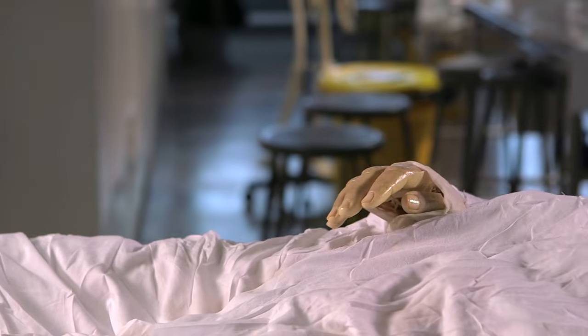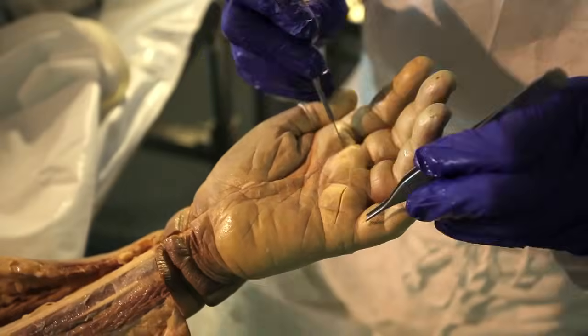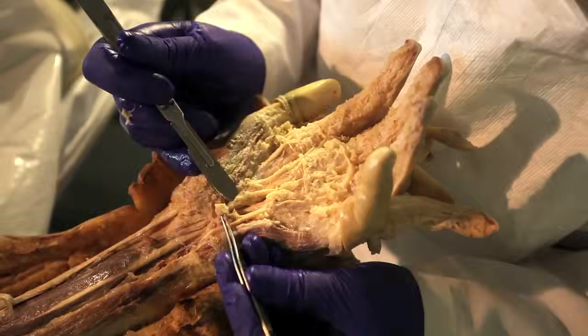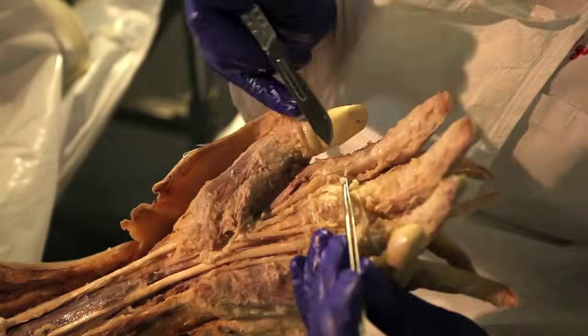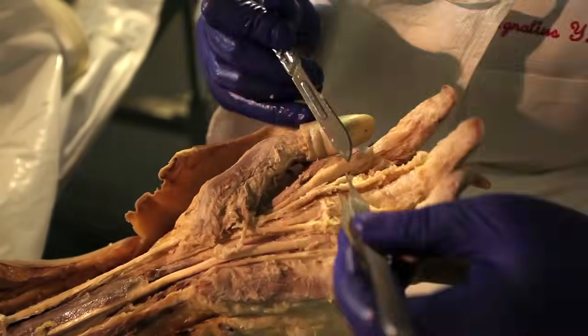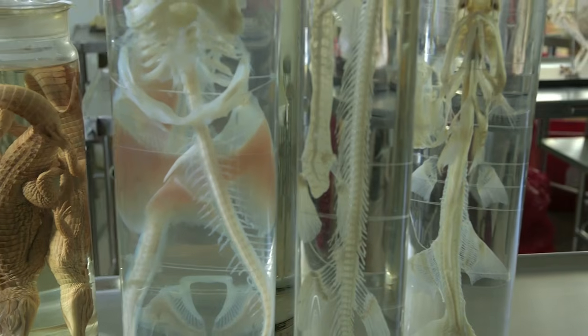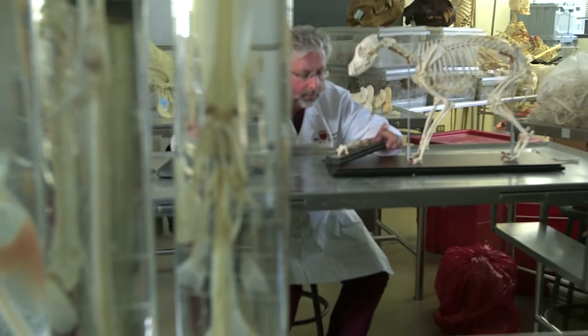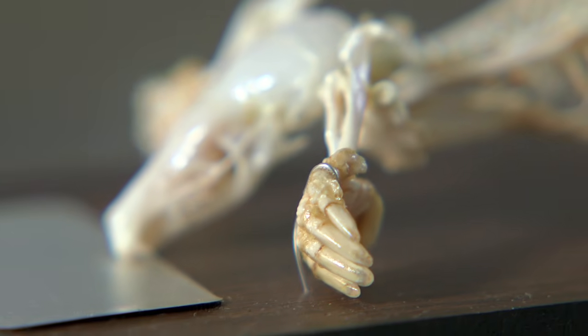The structure of the hand is remarkable and complex. Its muscles, tendons, and bones allow us to shape the world around us. But it turns out this basic structure is not unique to humans. In fact, it points to our connections with other animals. By the 19th century, scientists were documenting the similarities among the limbs of vertebrates.